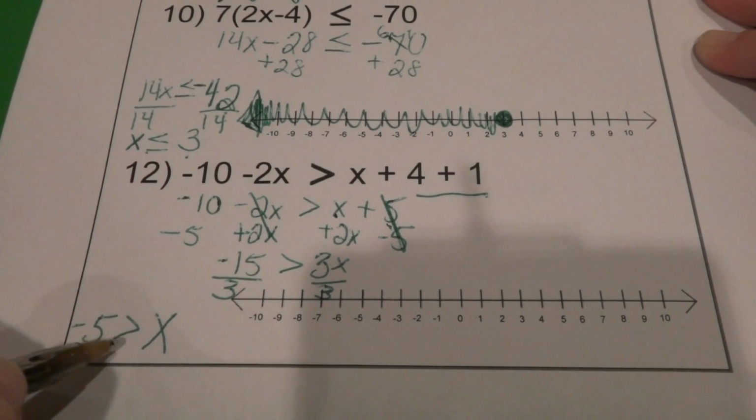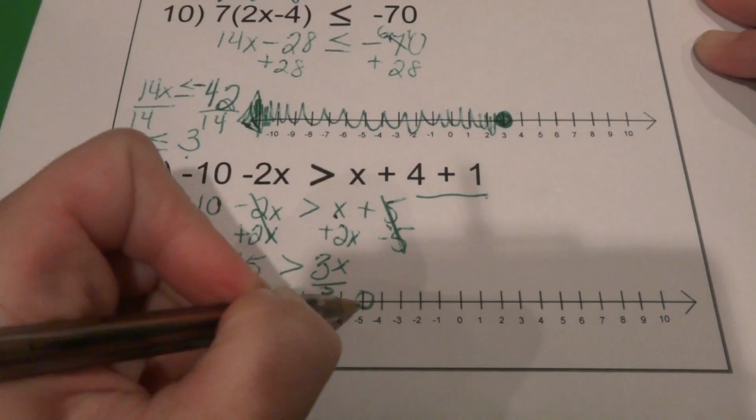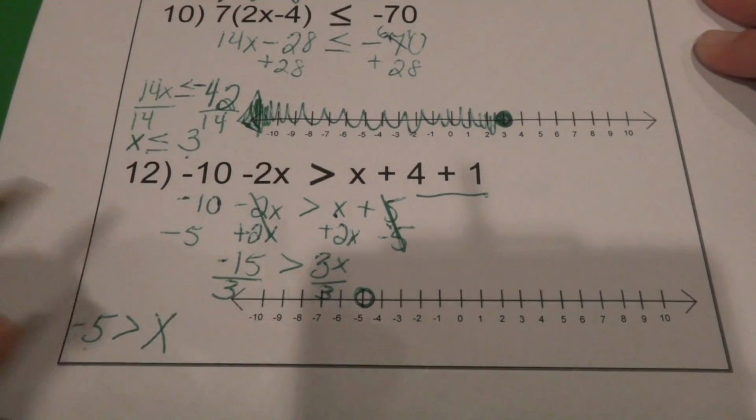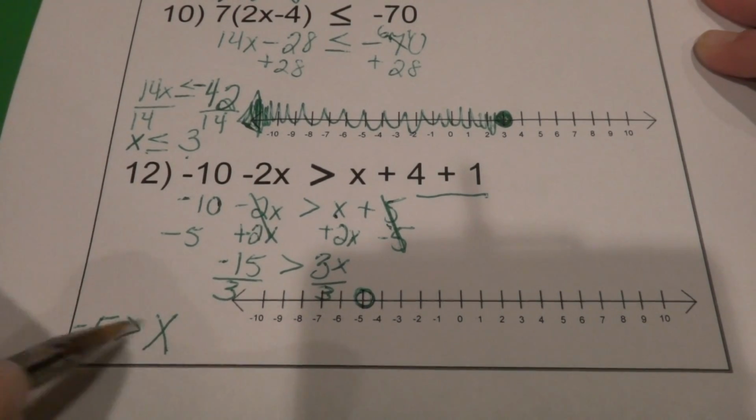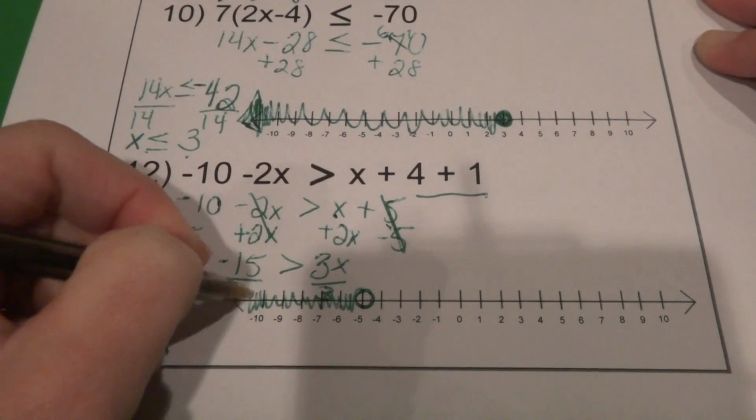So I'm going to put an open circle on negative 5 because I don't have an equal to sign. And then since it's reading x is less than negative 5, I'm going to shade to the left.